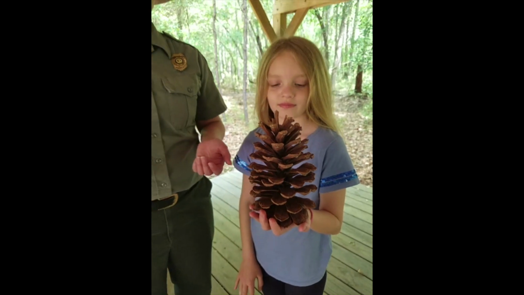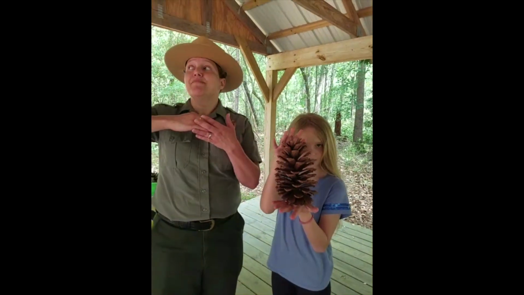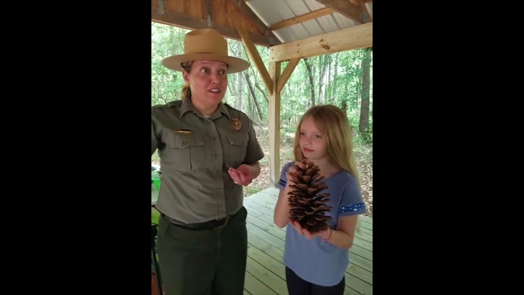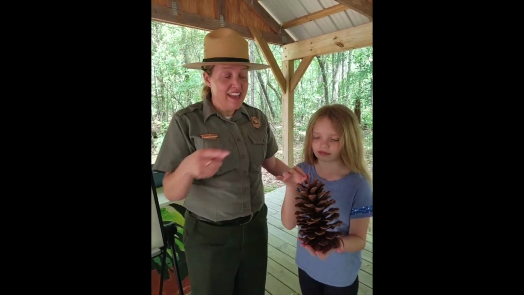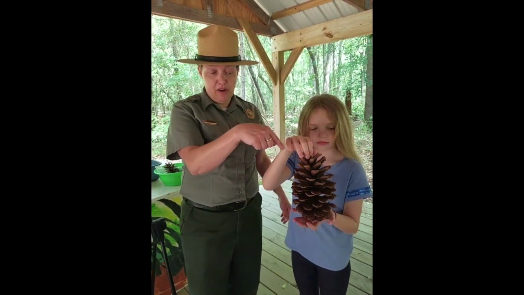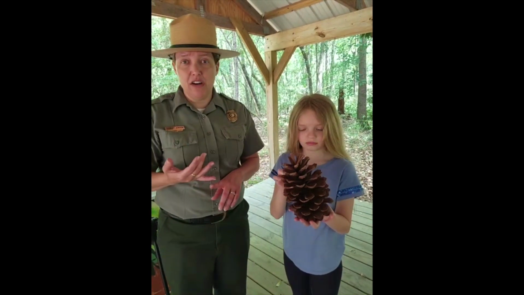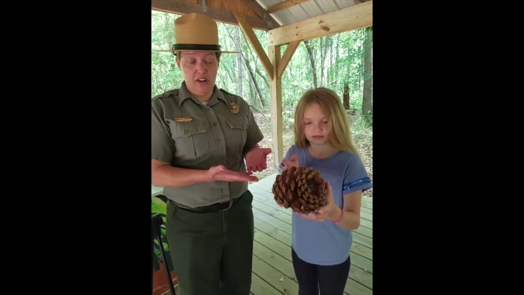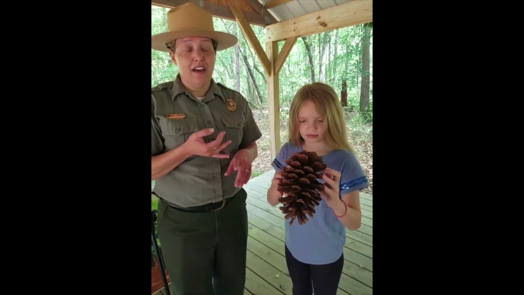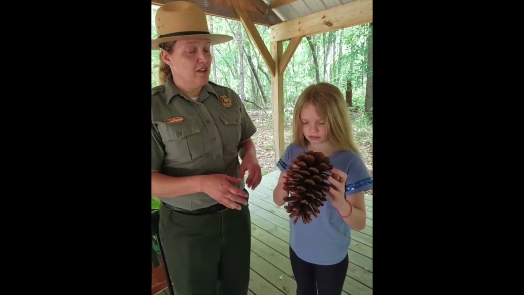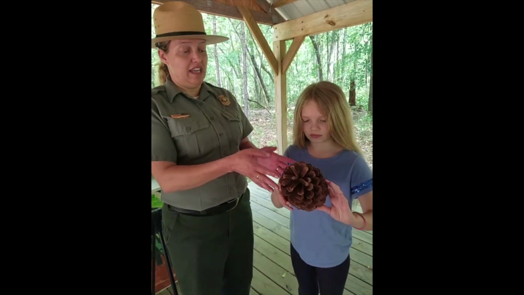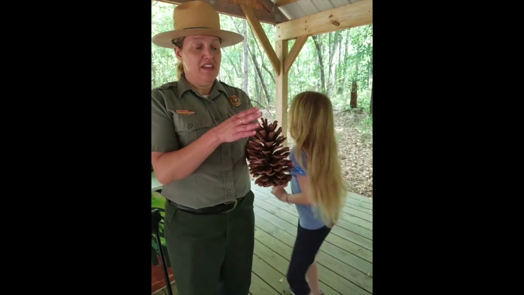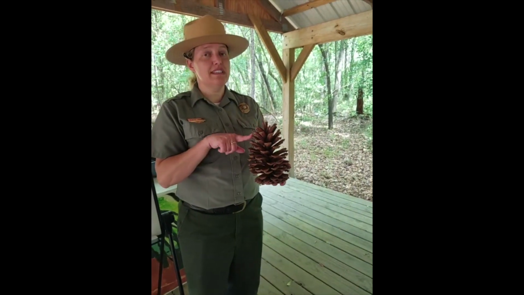And guess what? We have longleaf pines all over this park. We have longleaf pines all over South Carolina. So I found this one right here on the park. If you have a big yard with some mature pine trees, you might have one of these in your yard, maybe around your neighborhood, maybe around your school. So this is what I would consider definitely a large pine cone. If this is a large, what's the next size down?